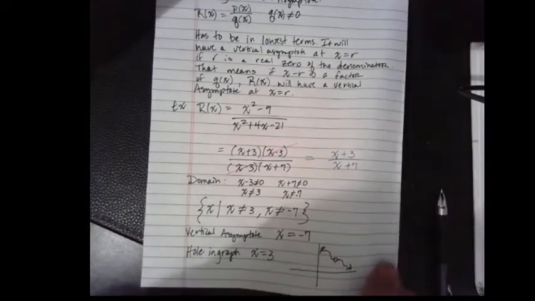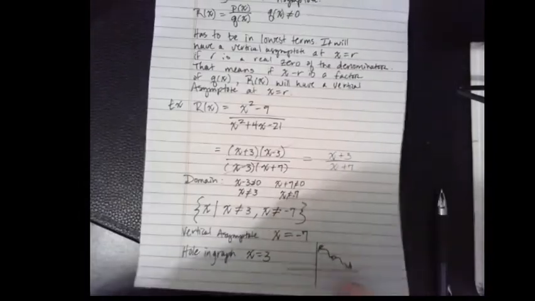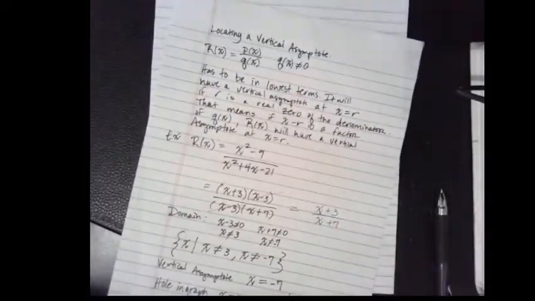Okay. So factor first, find your domain, then reduce. After reducing, that will give you the denominator terms that you will be able to find your vertical asymptotes. Okay. We also talked about horizontal and oblique asymptotes.